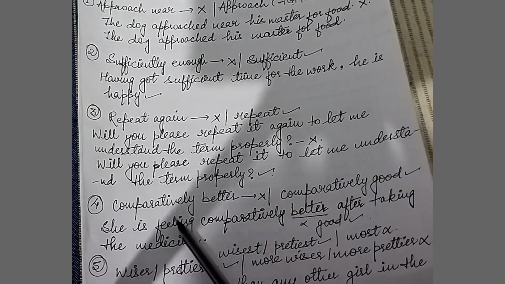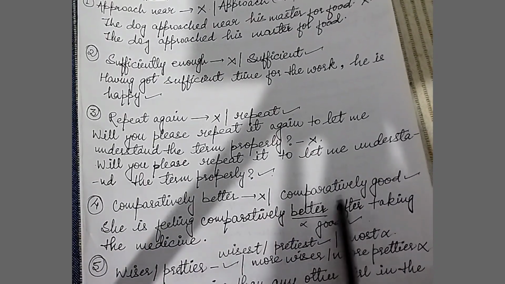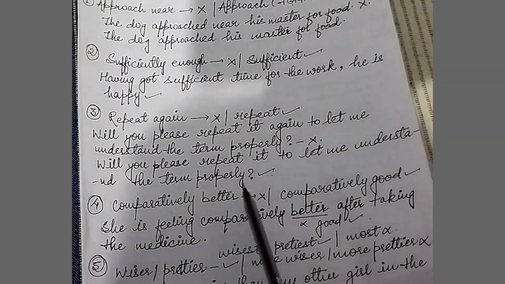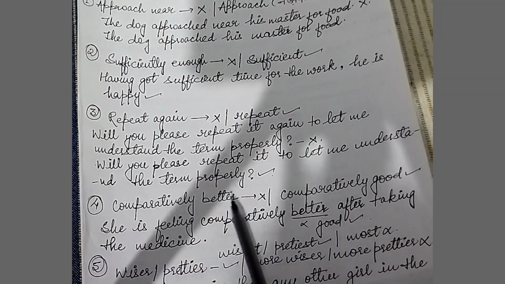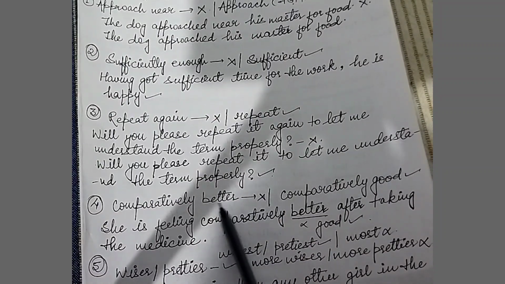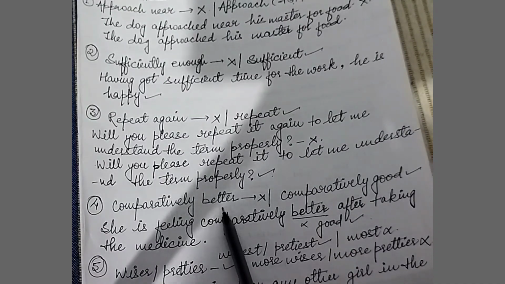So we never write comparatively better, we always write comparatively good. With the word comparatively, which is an adverb, we use a positive adjective. So it should be good, it should not be better, because better is a comparative degree. So it should be comparatively good.